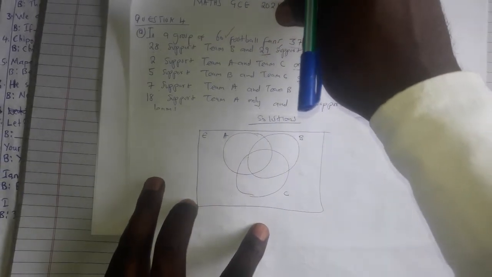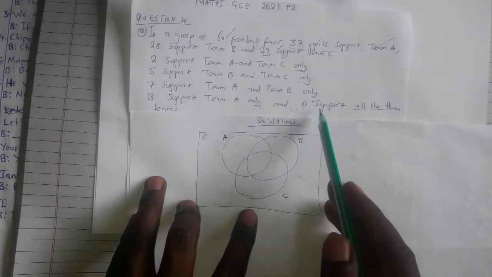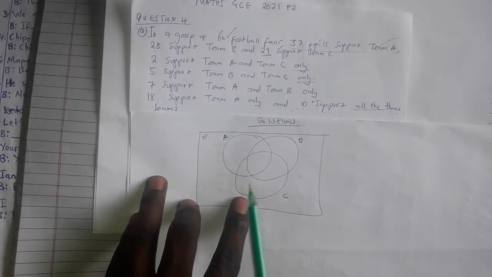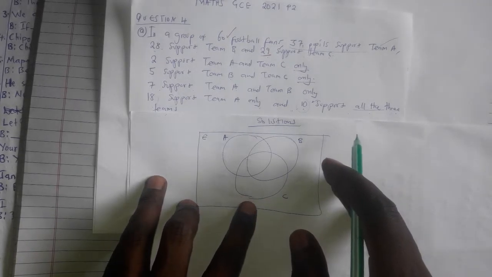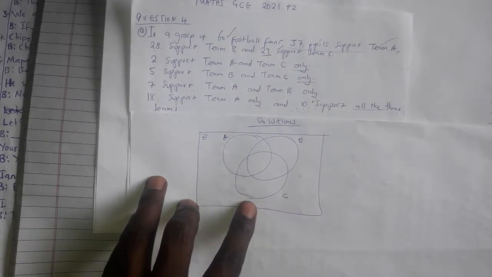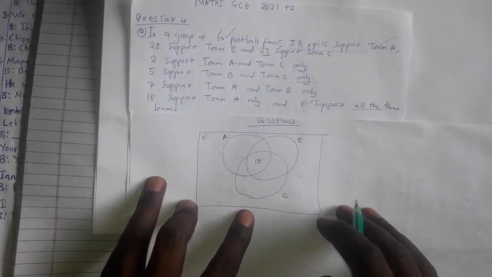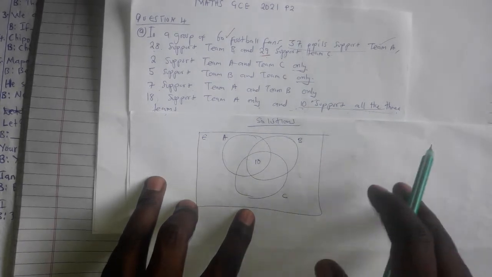For instance, when we consider this question, we have been told that 10 support all the 3 teams. So this group of 10 fans support team A, they also support team B, they also support team C. Because of that, they are supposed to occupy this portion here. So we are done with this part of the question.